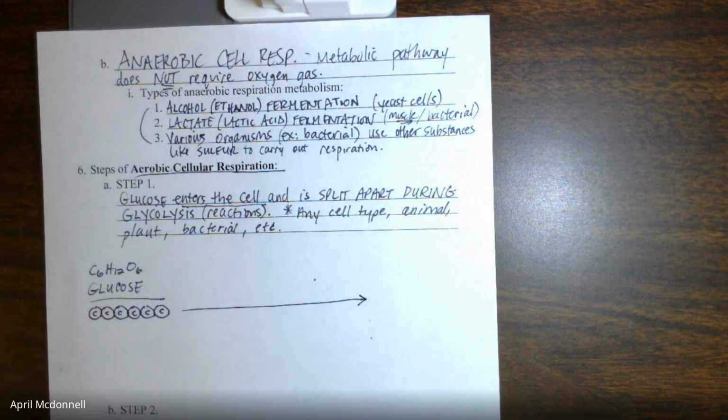During glycolysis, which is a series of at least 10 reactions, the glucose molecule is broken apart.